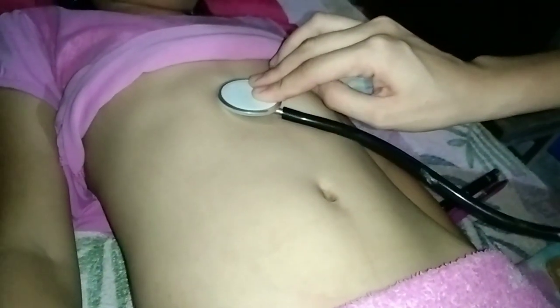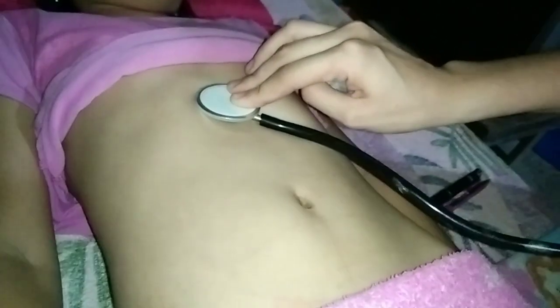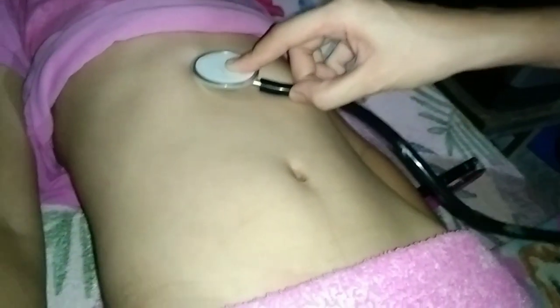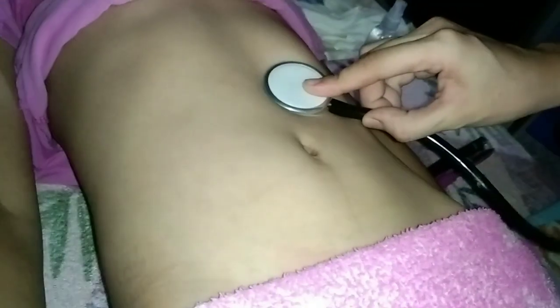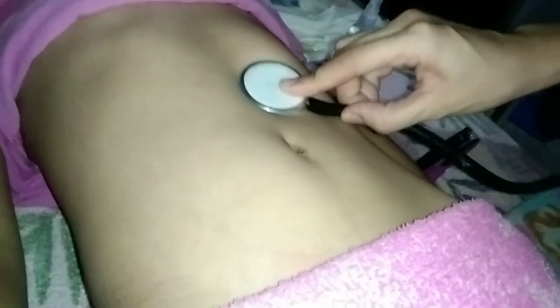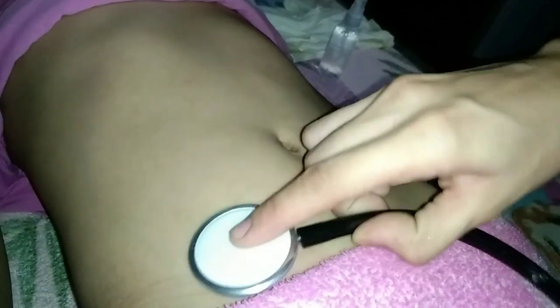Okay, findings. Bruits are not normally heard over the abdominal aorta or renal, iliac, or femoral arteries. However, bruits confined to systole may be normal in some clients depending on other differentiating factors. A venous hum is normally heard over the epigastric and umbilical areas. No friction rub is present over the liver or spleen.